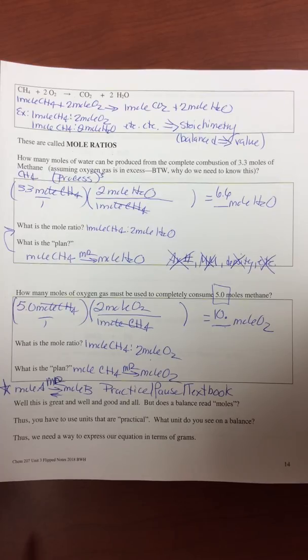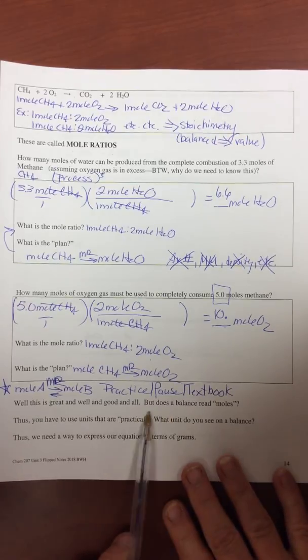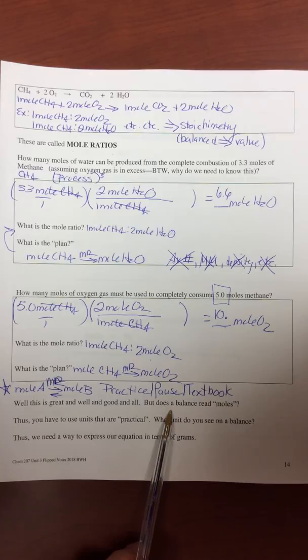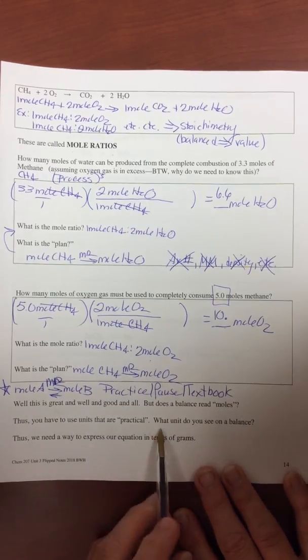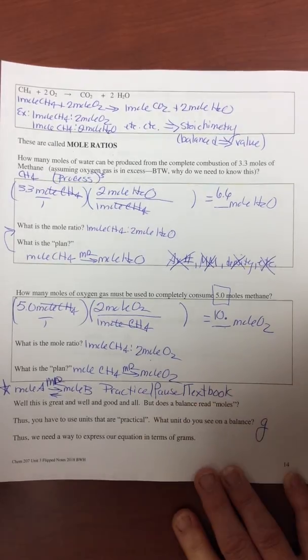Now, moving forward, this is all well and good, but the problem is you can't read moles on a balance. It just doesn't give you that unit. So what you have to do is use the practical unit, which is a gram.